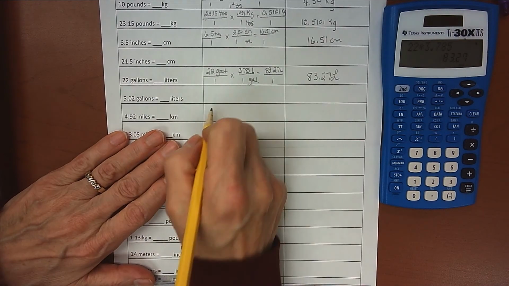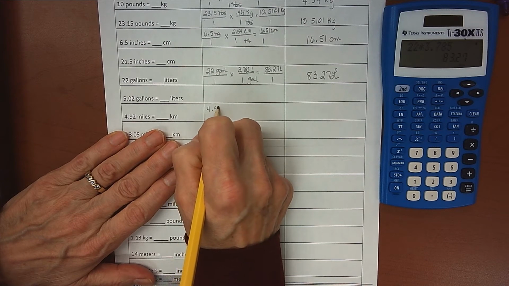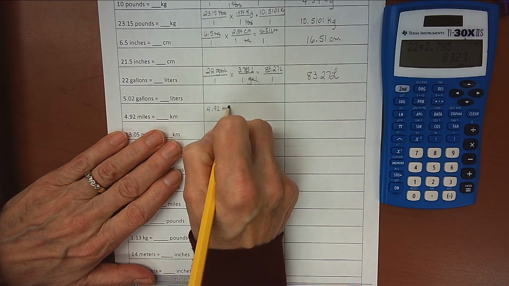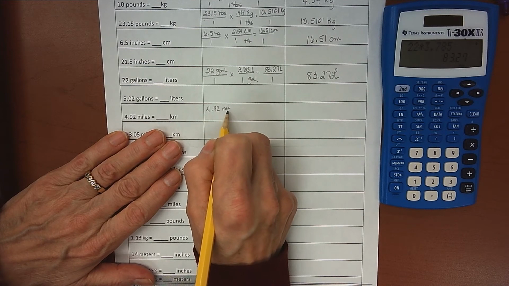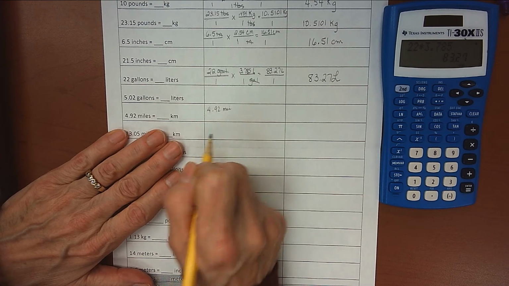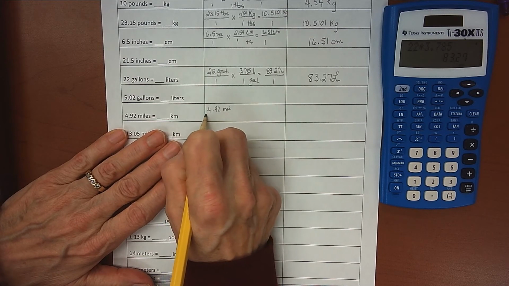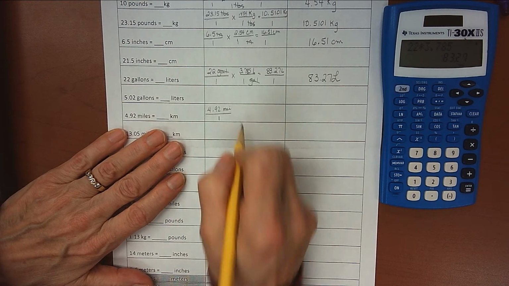I'm going to bump down to 4 and 92 hundredths miles. And right here is why we don't use a lowercase l for the milliliters, because often we would confuse that with miles. And we put that as a fraction over 1.